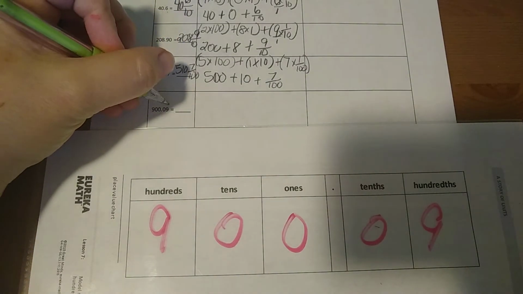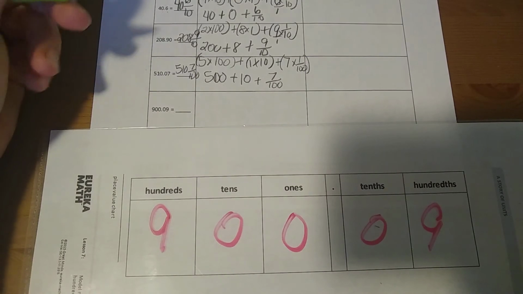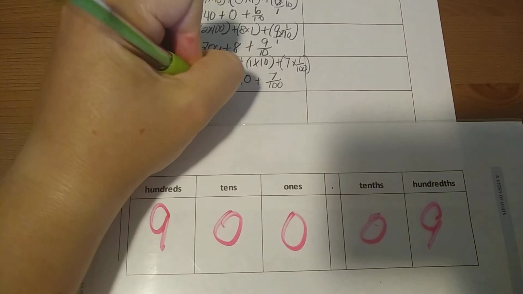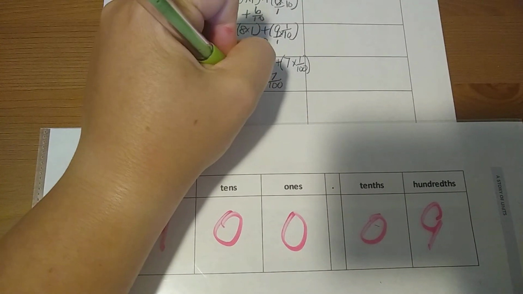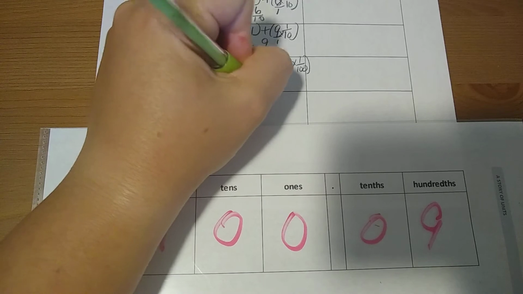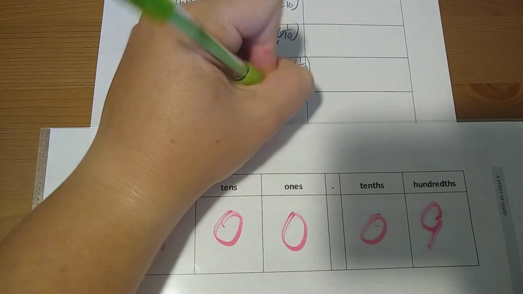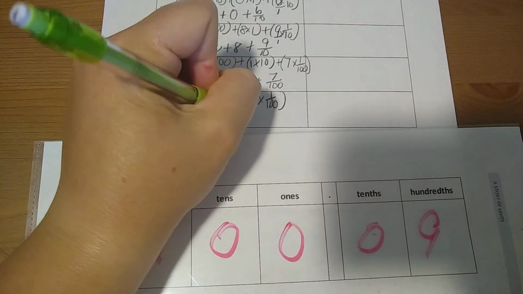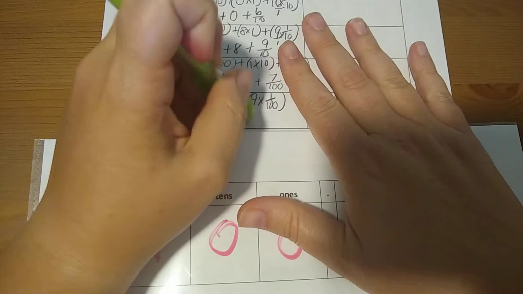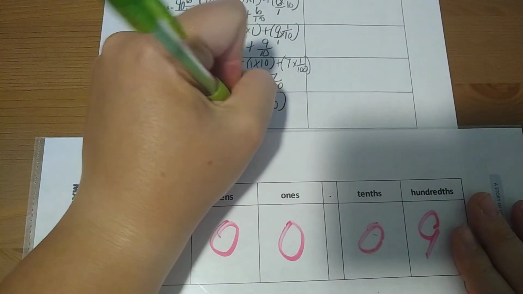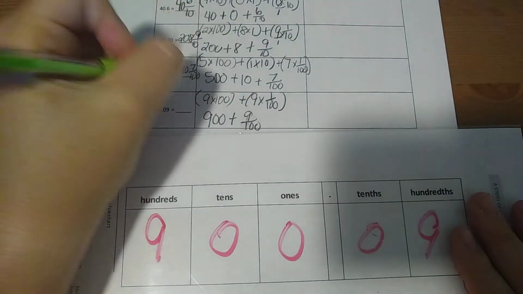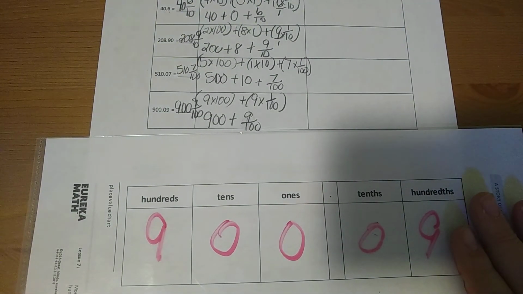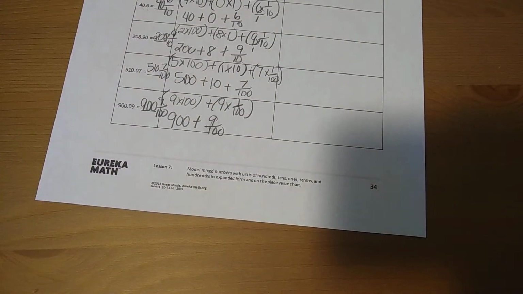So we have 900 and 9 hundredths. It's a hard number to see. We're going to have two things here. We're going to have 9 times 100 plus 9 times 100th. And so then we're going to have 900 plus, nope, we're doing it as a fraction. So 9 over 100 is going to equal 900, and 9 over 100. Very good. Now, we're going to look at how we're going to do this in decimal form.